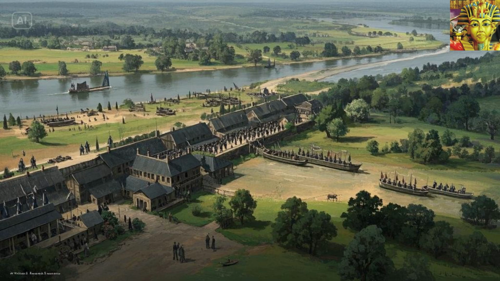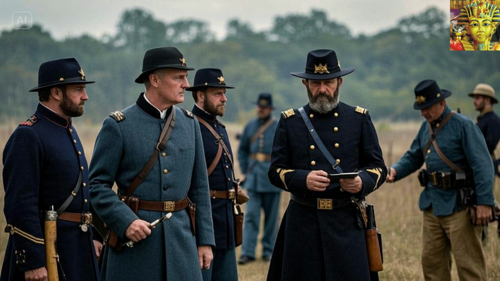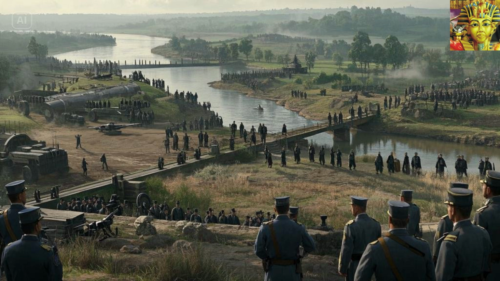For the Confederacy, the loss of Vicksburg was a severe blow. The fall of the city cut off vital supply lines and isolated the western Confederate states from the rest of the Confederacy. The defeat also undermined Confederate morale and marked the beginning of the end for the Southern cause.